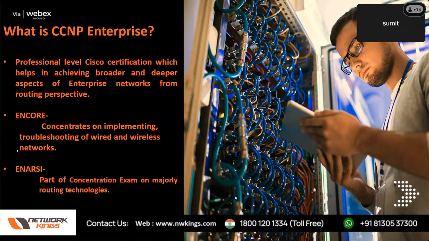Apart from that, we have two exams. One is called CCNP ENCOR, which is the core exam, which will make you comfortable by knowing multiple aspects of enterprise technologies. So you will know a bit of security, a bit of wireless, a bit of automation, a bit of switching, a bit of routing. This combined package is what you call CCNP ENCOR, and ENARSI is majorly focusing on the routing technologies, which, as the full form itself says, is advanced routing and services. That's how it is being represented.